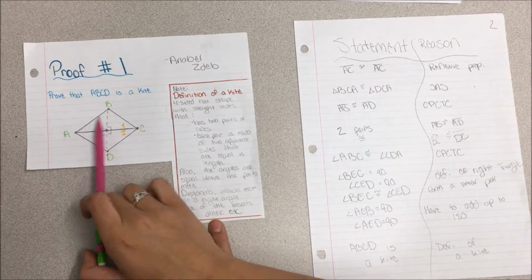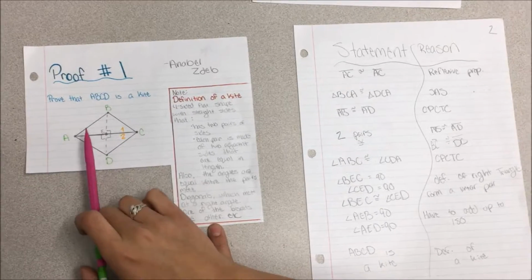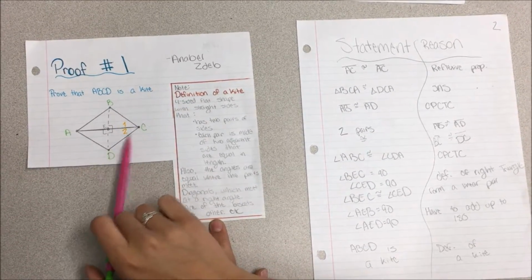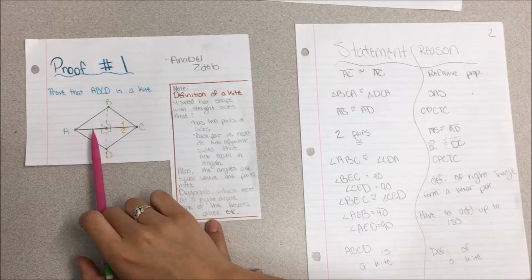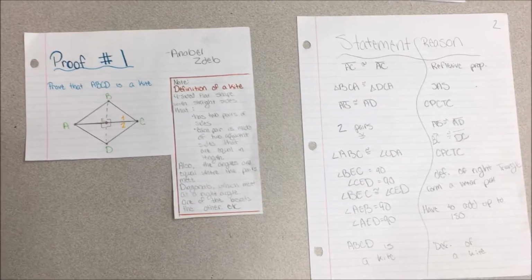And then we said they have two pairs of sides, and they're adjacent and they're equal. So BC and DC are equal, as well as AB and AD. And then we also proved that it has four sides.